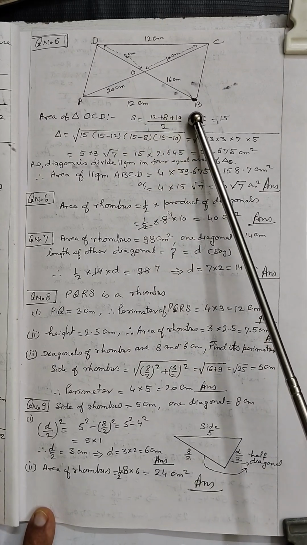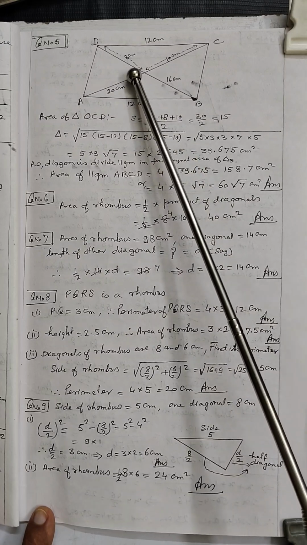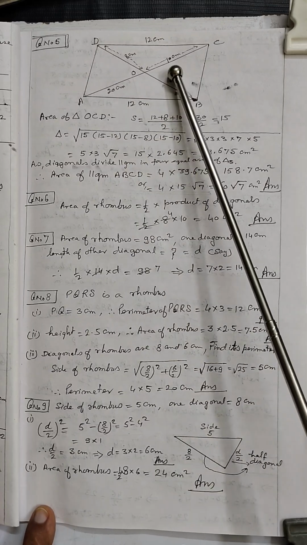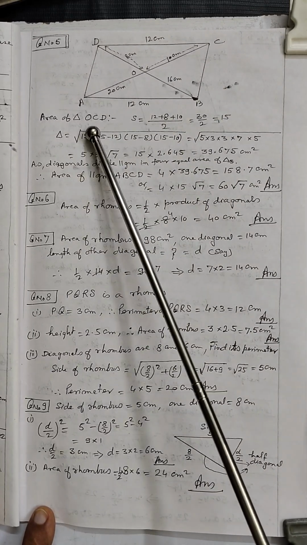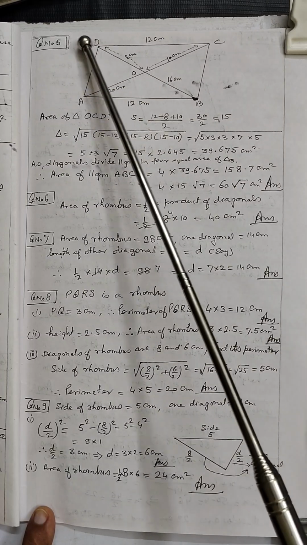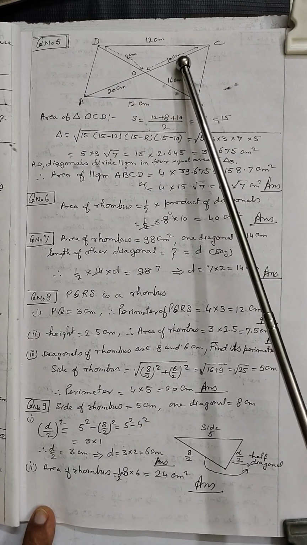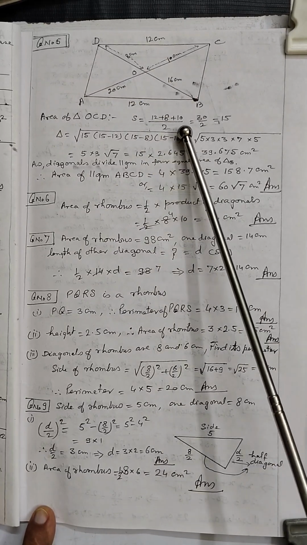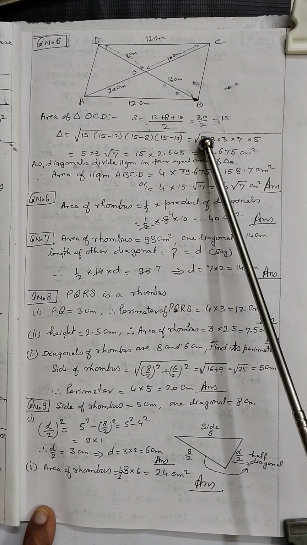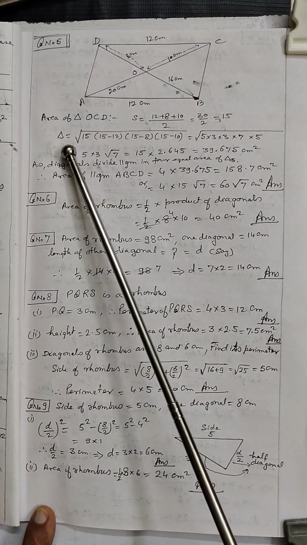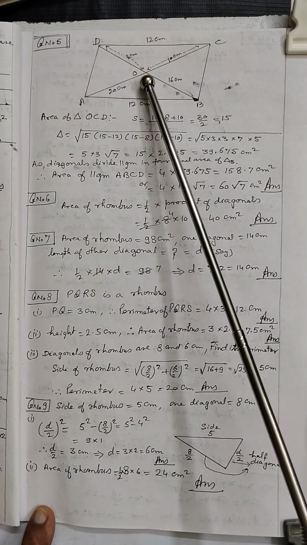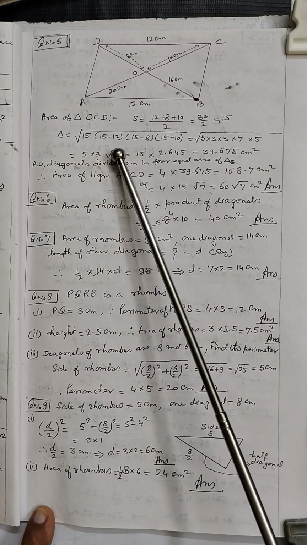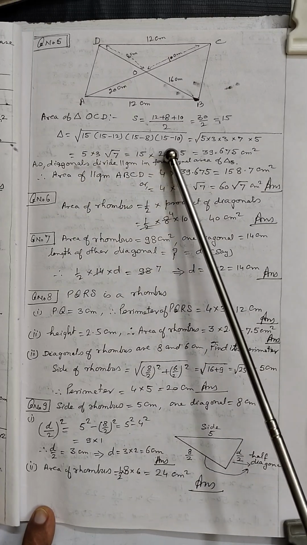So half of the BD will be equal to OD, that is 8 centimeter. Here OC will be equal to 10 centimeter, half of the 20. So for the area of OCD, here you see we are having all the three sides. Here 8, 10, 12. So 12 plus 8 plus 10 divided by 2, that is 30 divided by 2, that will be equal to 15. So by Heron's formula, you just find out the area of triangle OCD, root of 15 in bracket 15 minus 12, 15 minus 8, 15 minus 10.